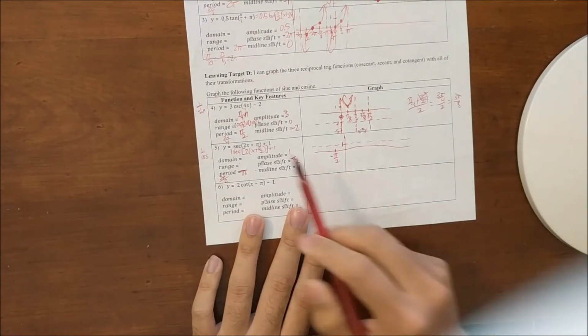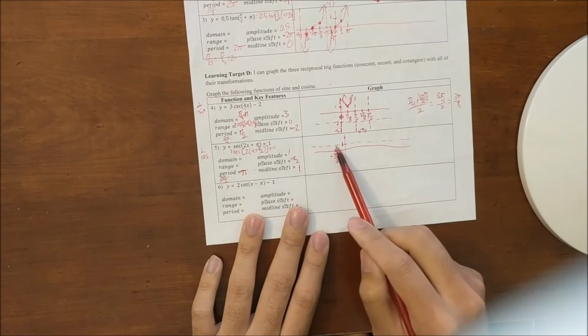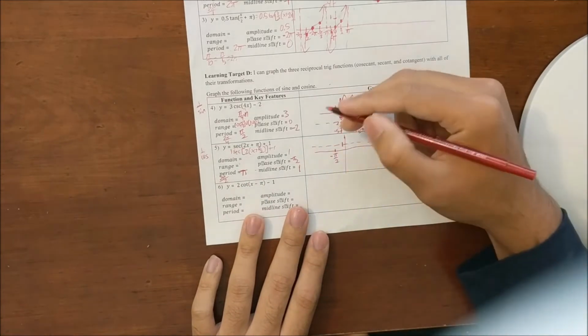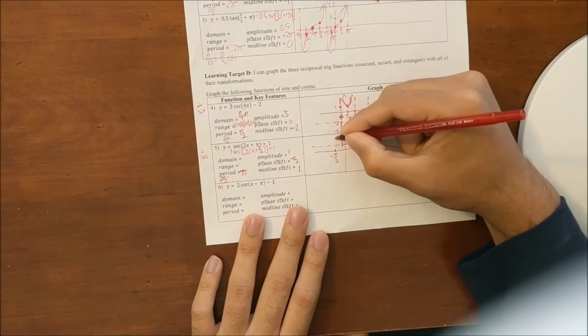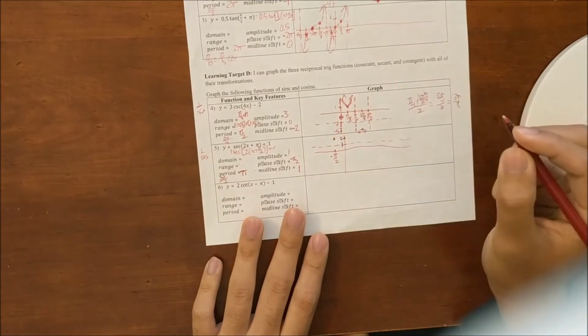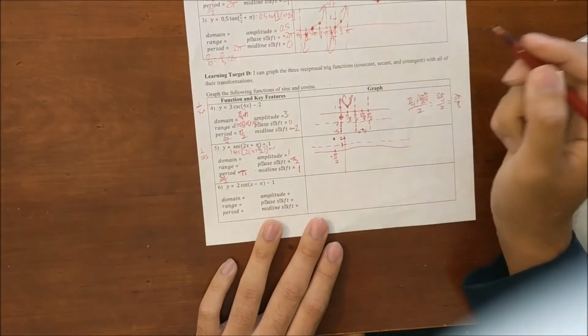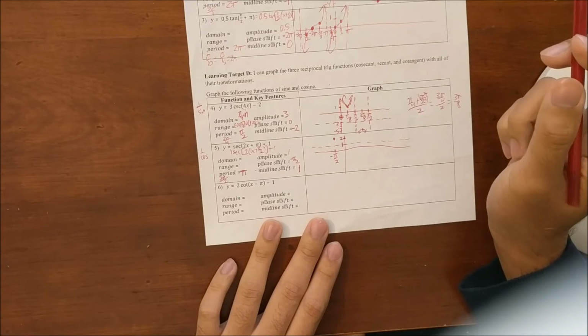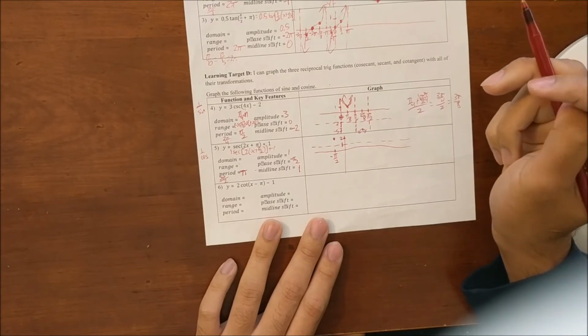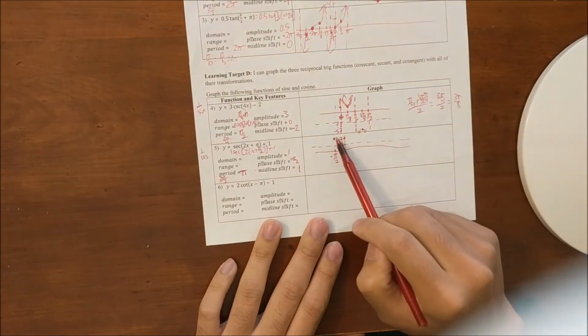So the amplitude is 1, so from the midline I go up 1 additional unit to hit this maximum.